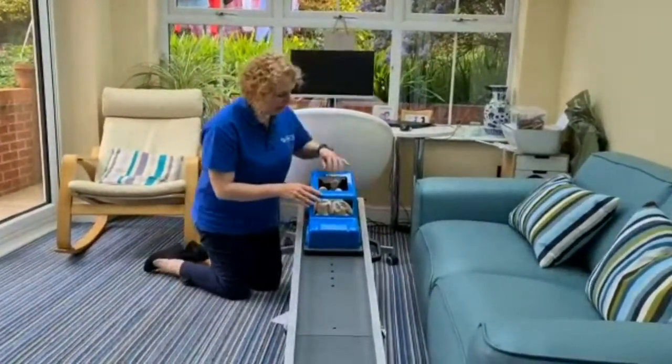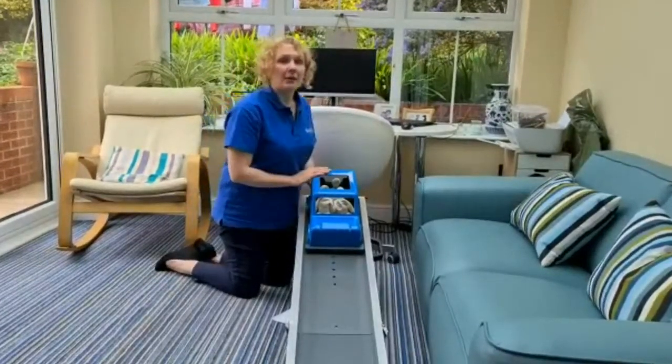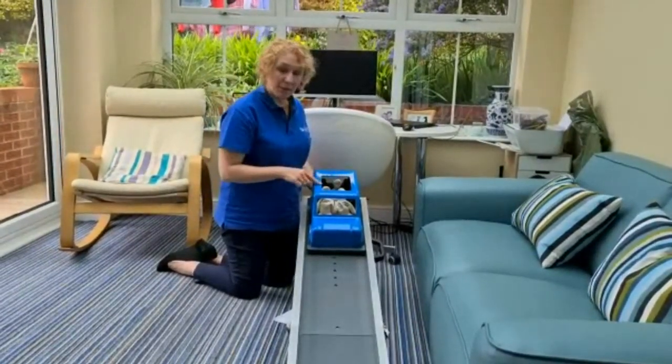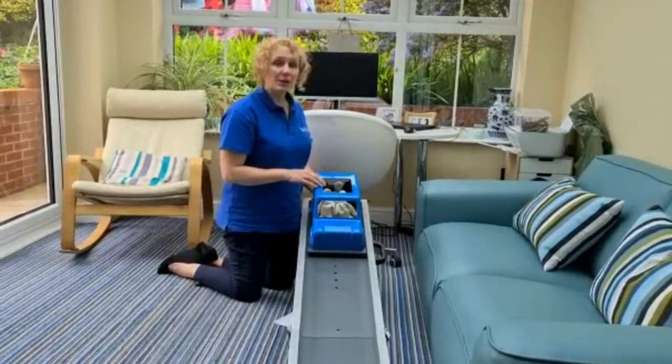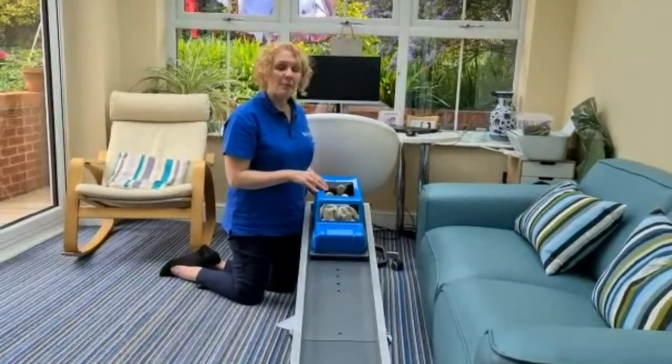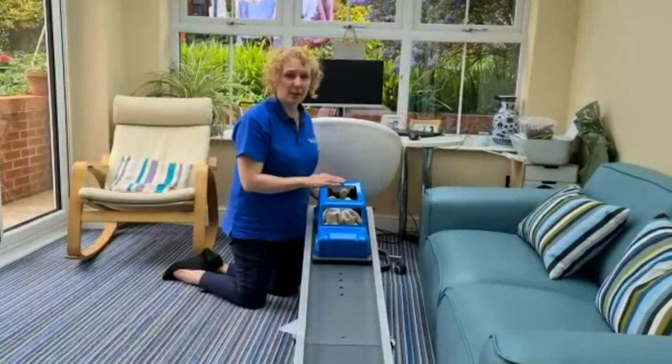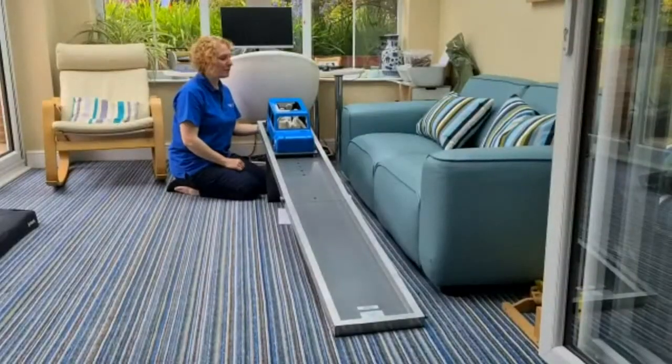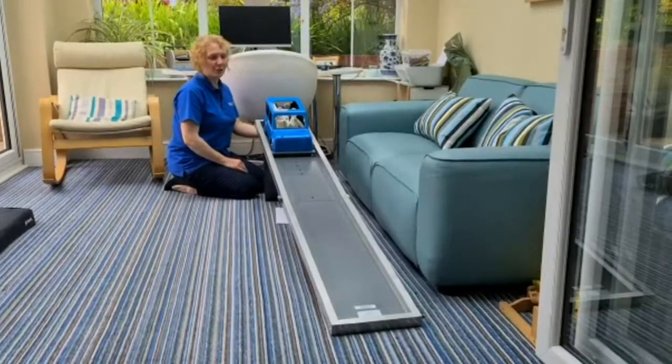We can hold it in place. Before we send it down, I'd like you to think about the people sitting here in the car and make a prediction as to what you think is going to happen when the car stops very suddenly at the bottom. 5, 4, 3, 2, 1.